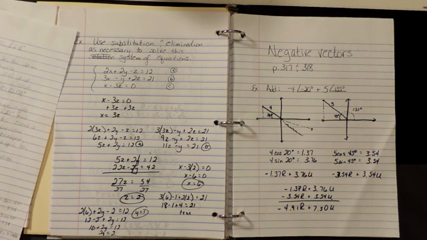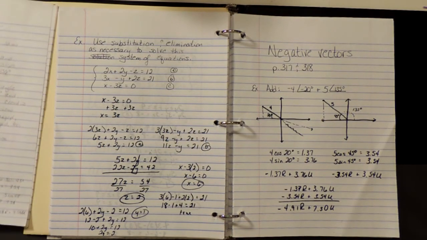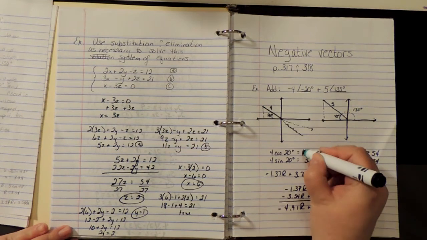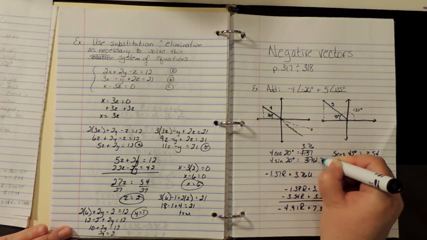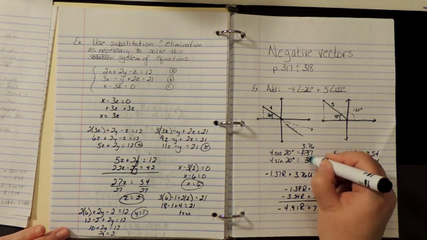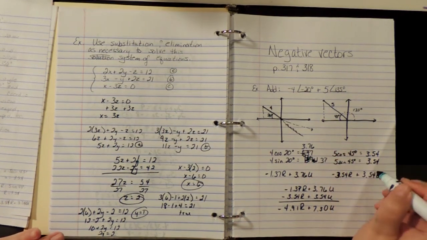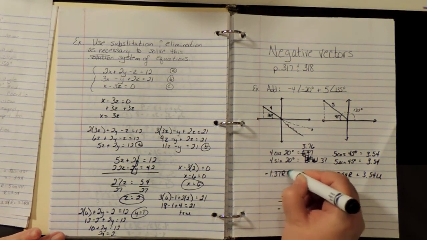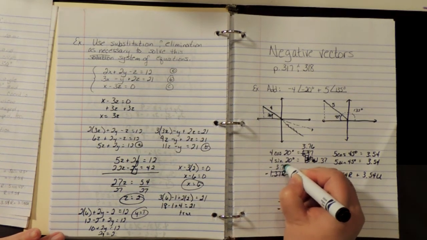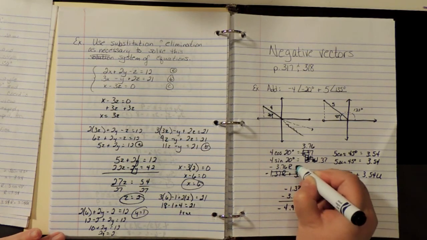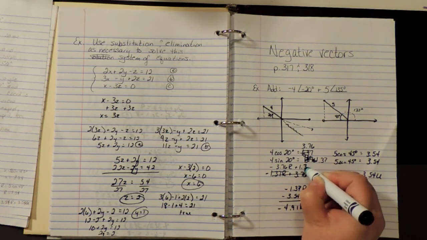Did I do that backwards? Yep. Sorry. This is 3.76. This is 1.37. This is what happens when I look at my notes wrongly instead of doing it live. So this is negative 3.76 right plus 1.37 up.